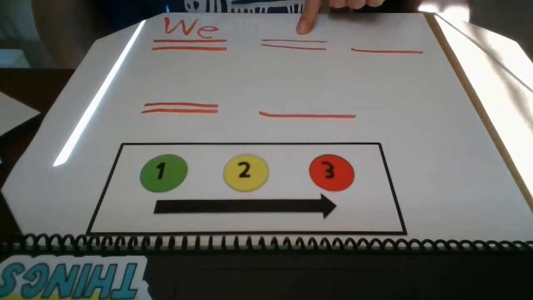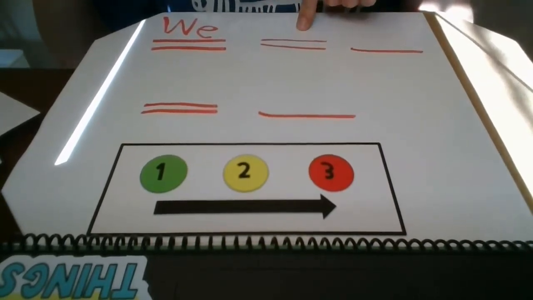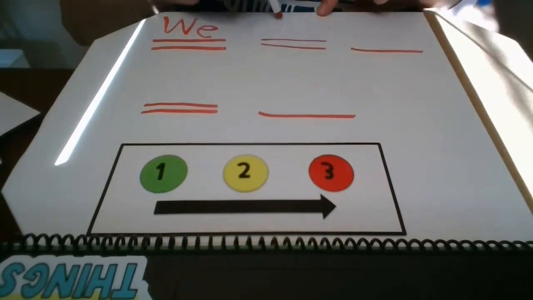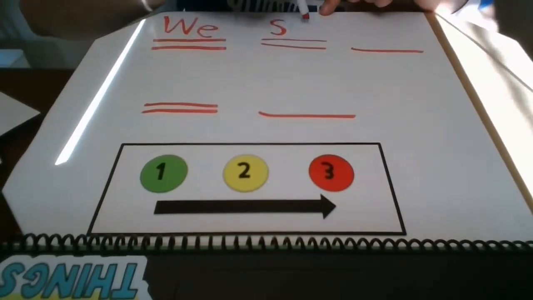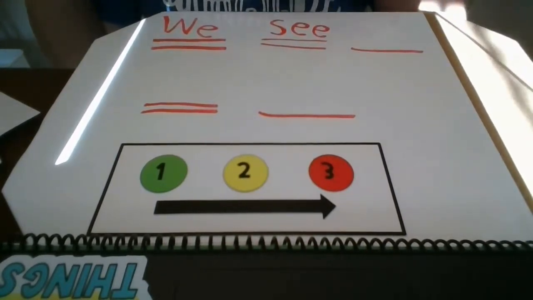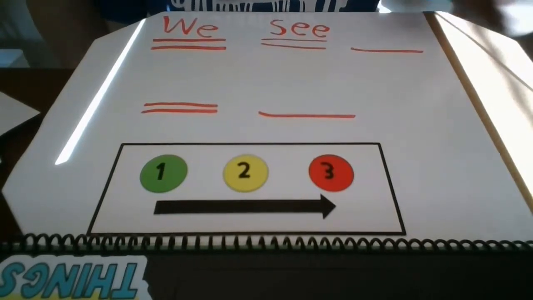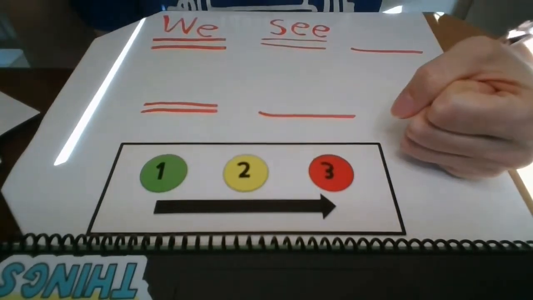We see. Go ahead and spell it. Show yourself how to write it. S-E-E, see.